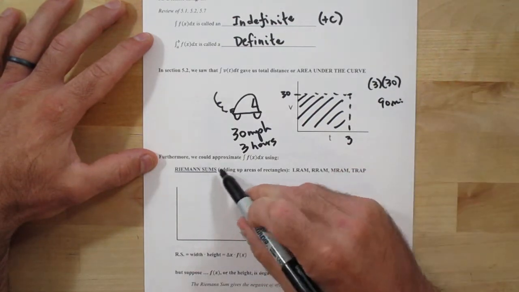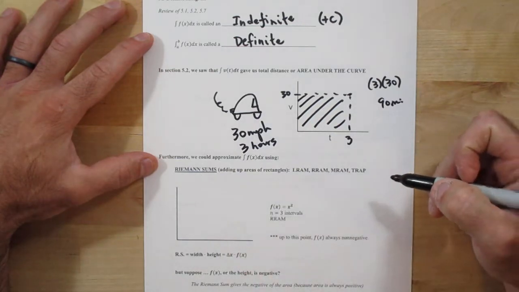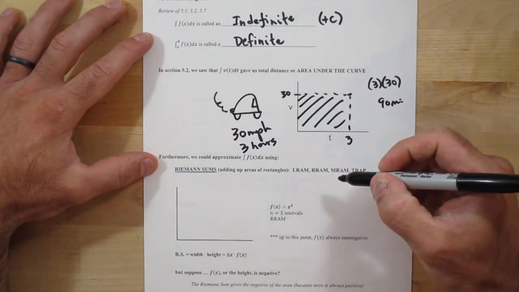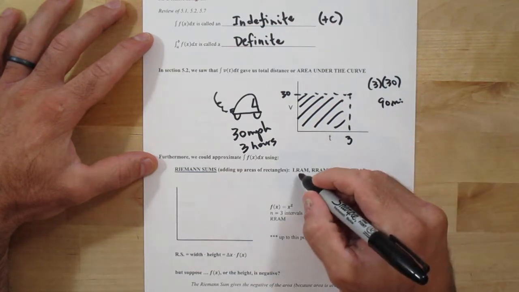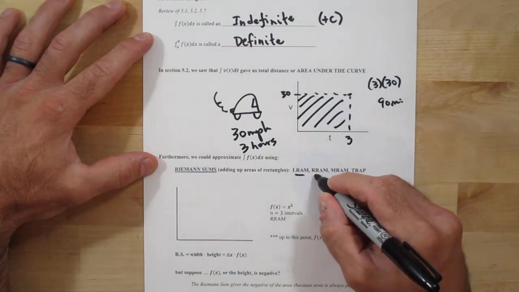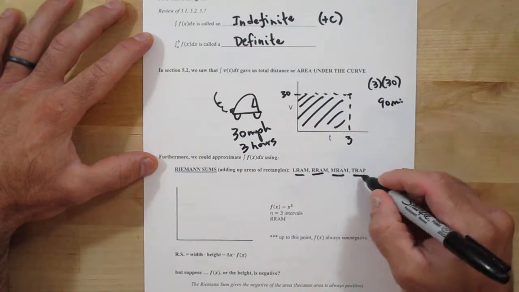Furthermore, we can approximate the integral of f of x using what's called Riemann sums. Now, a Riemann sum does not give an exact value for the area under the curve. It only gives you an approximation. We've got 4 types: LRAM, which is left Riemann, right Riemann, midpoint, and trapezoid.